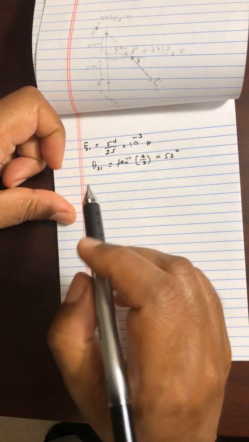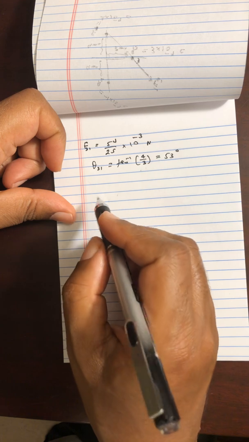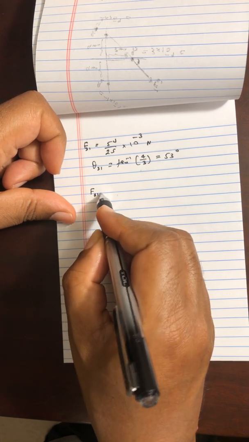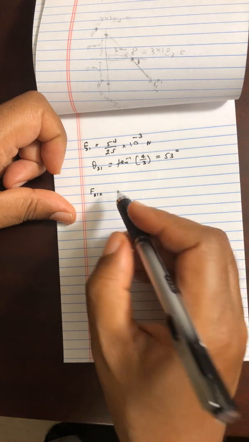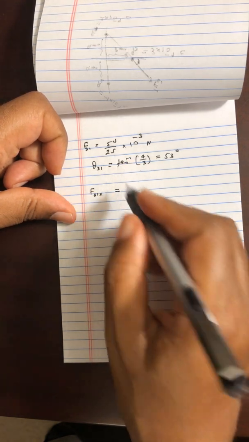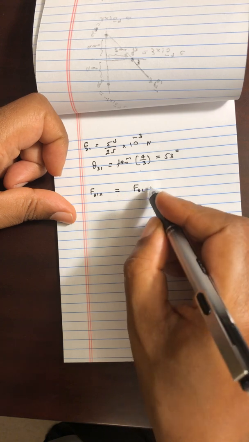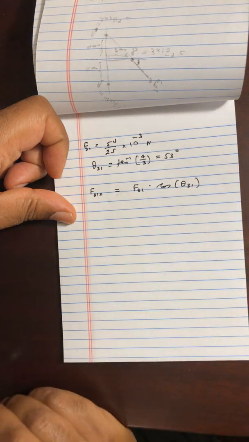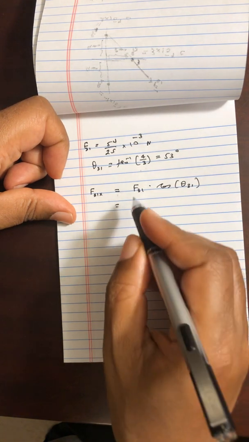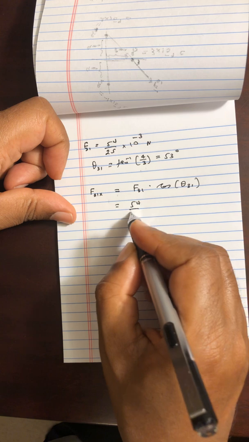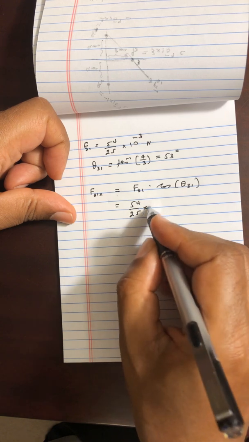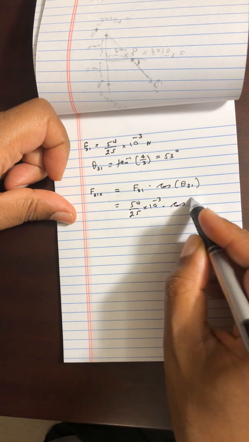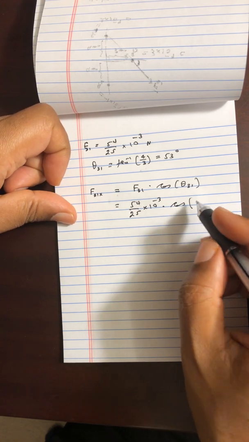Now what we need is the components. All right, so let's calculate F31x and F31y. Okay, so this will be F31 times cosine of theta 3,1. Okay, so that is F31, 54 over 25 times 10 to the power negative 3 times the cosine of 53 degrees.